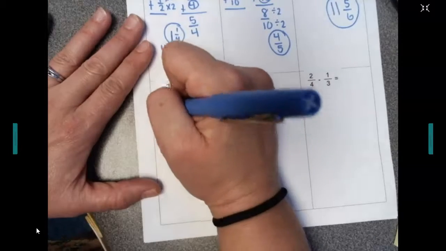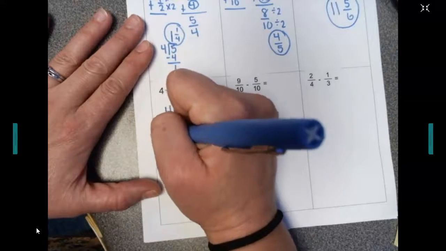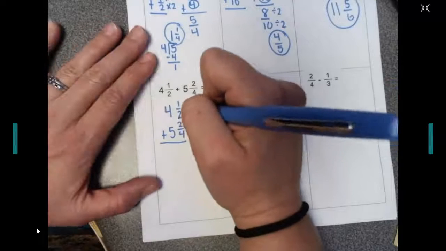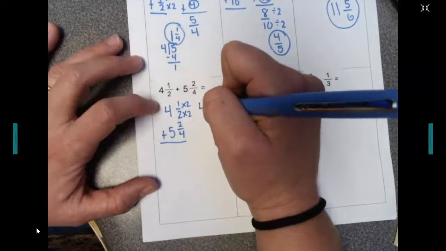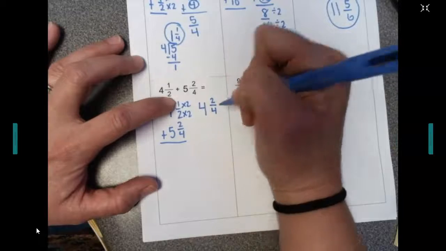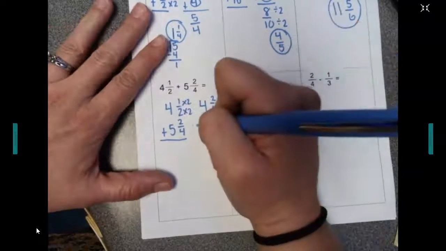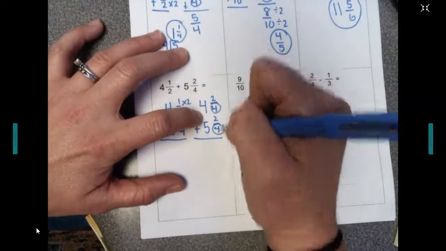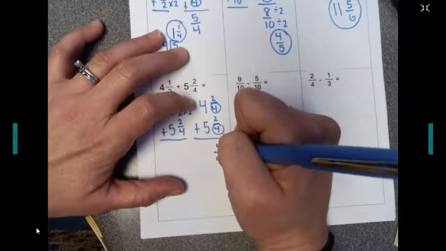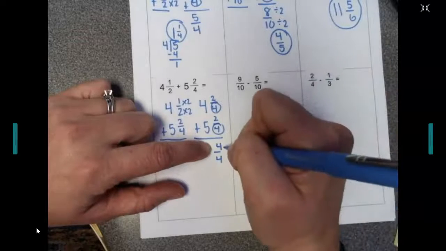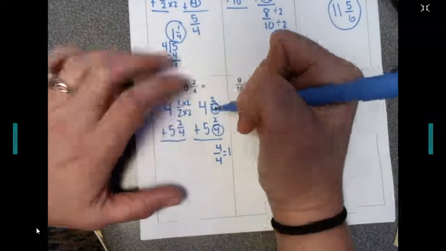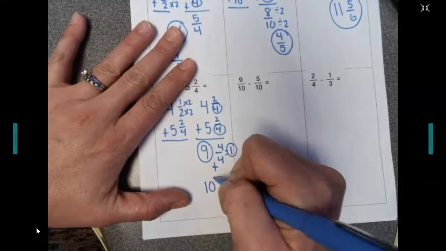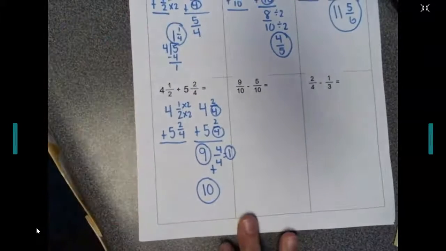Okay, I have 4 and 1/2 plus 5 and 2/4. I'm going to change this 2 to a 4 by multiplying by 2. Remember your whole number. I have 2/4 because 1 times 2 is 2. 2 times 2 is 4. Plus 5 and 2/4. Our denominator is 4. 2 plus 2 is 4. Now, if I look at this, 4 over 4 is 1 whole. And then I have 4 plus 5 is 9. So I need to take this 9 and this 1 and add them together. So I get 10.